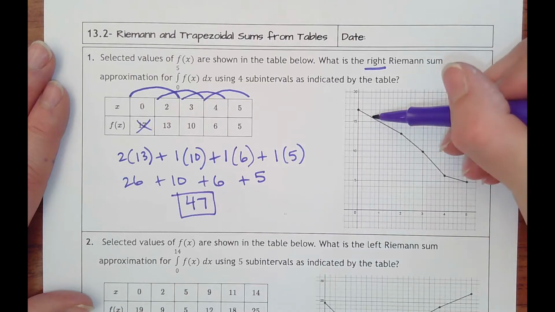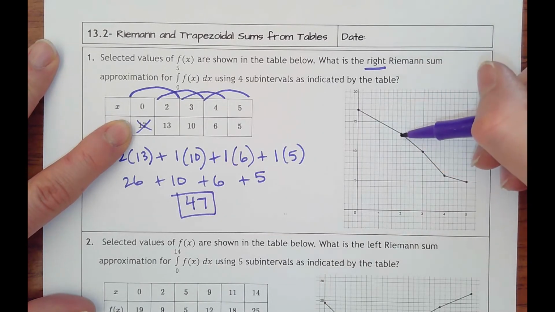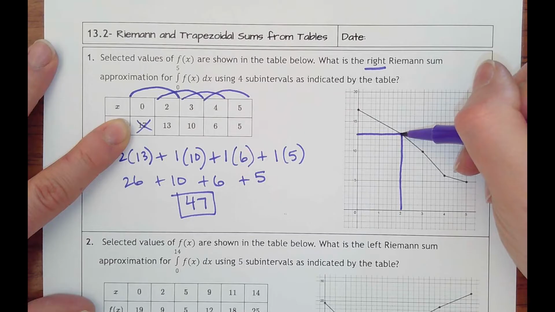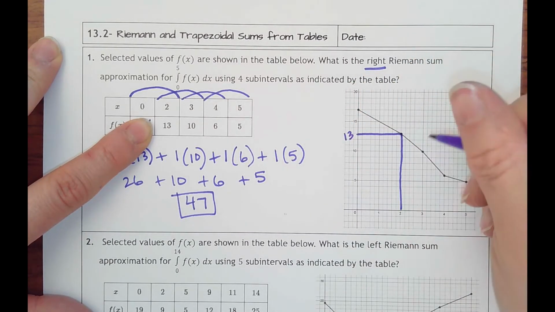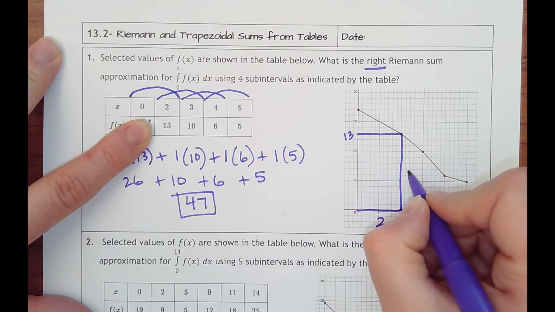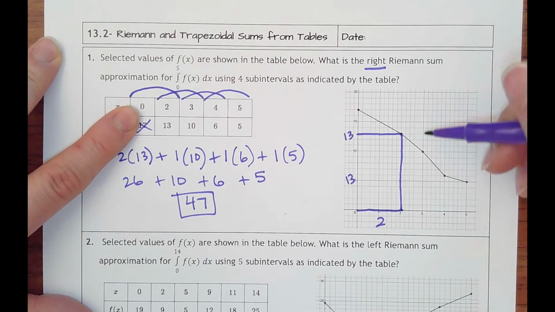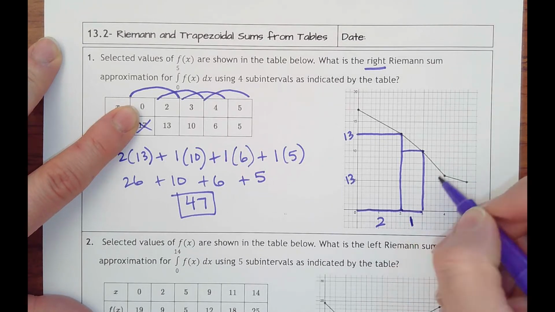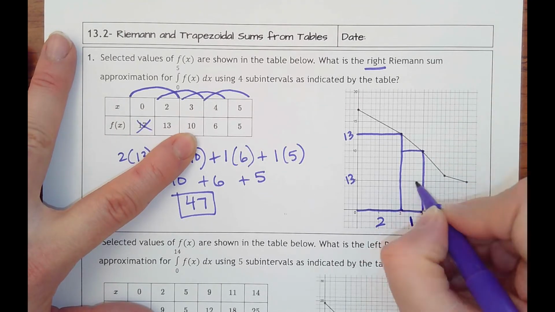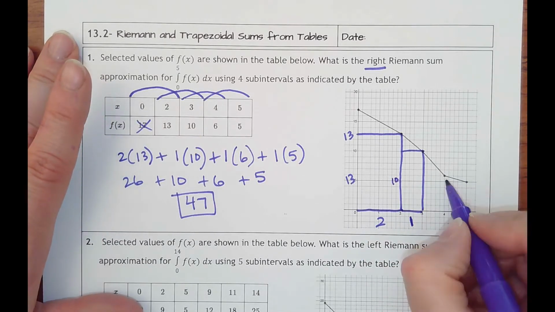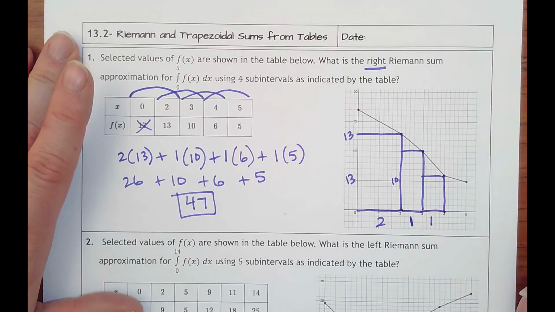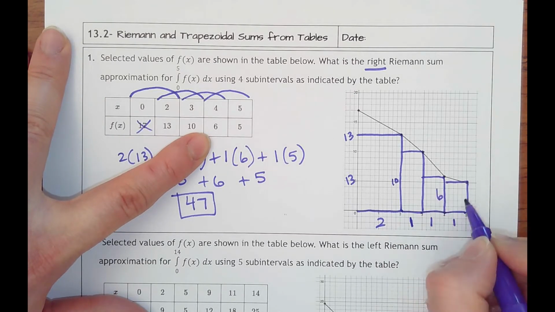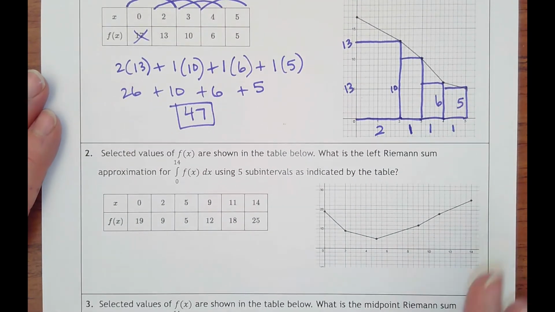Now I provided this just so you can see it. Here is the point 0, 17. We didn't use it because we're going from the right-hand side. The height was 13, and the width was 2, so it's a 2 by 13 rectangle. My next rectangle went from 2 to 3, so that's only a width of 1, and the height was 10. So 1 times 10 gave me an area of 10. The next one was again a width of 1 with a height of 6, so an area of 6, and this was an area of 5. That's a good visual for you, but you have to try to do it without a graph.